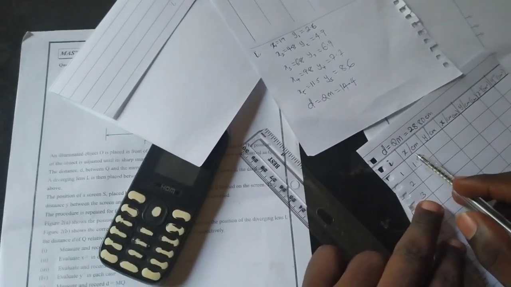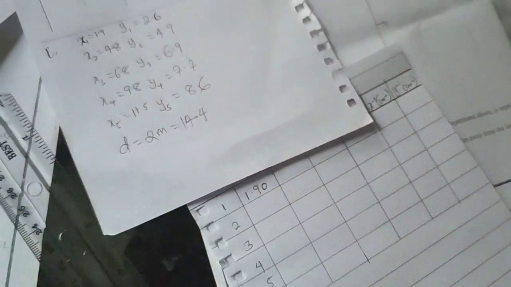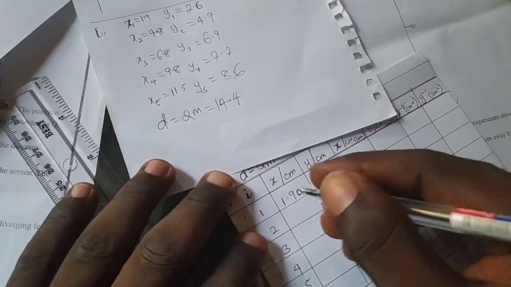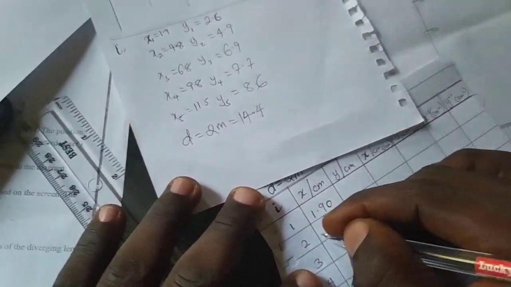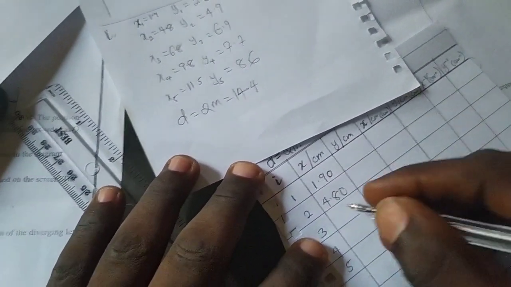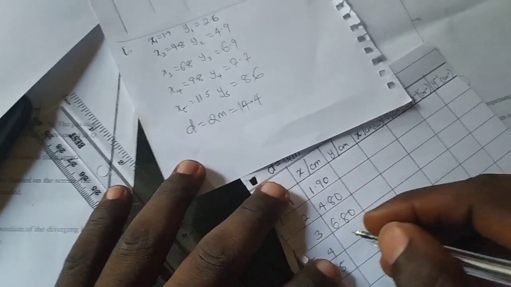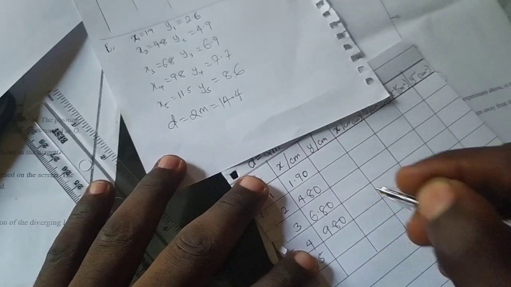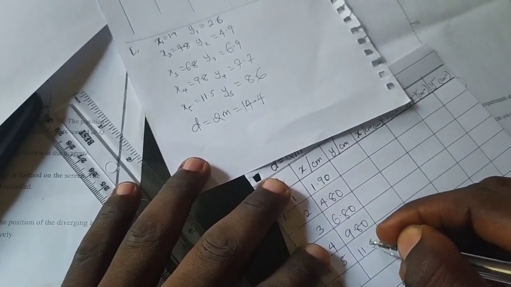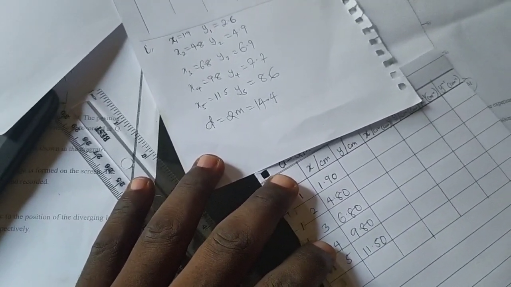Remember, it is meter rule. That's why I'm putting it in 2 decimal places. Are you getting it now? So your x2 is 4.8. So I'll write down 4.80. And your x3 is what? 6.80. Your x4 is 9.80. This will be 11.50. Do you get that now?